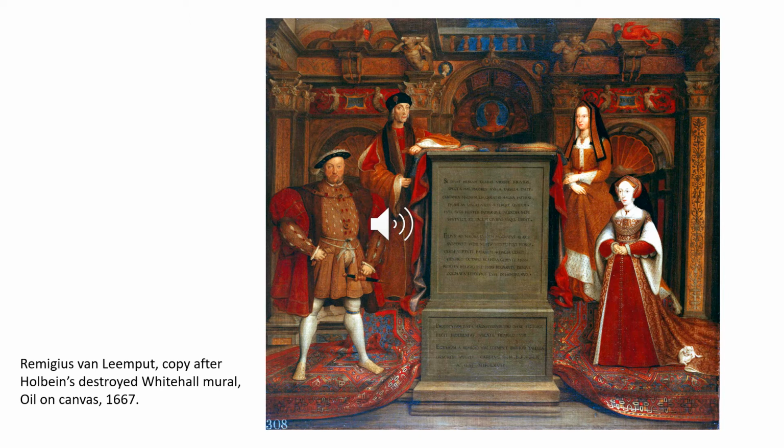The mural itself was created presumably at the end of a long semi-public room at Whitehall Palace. And the positioning of it is such that a viewer could stand at the entrance, the door to the room, and take in the entire width of the painting in one glance.